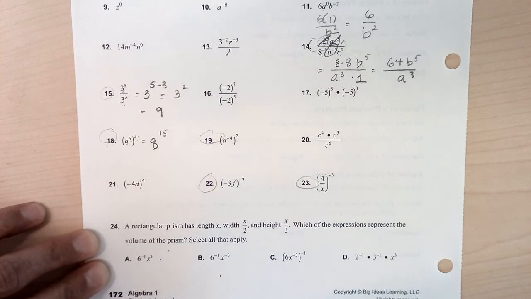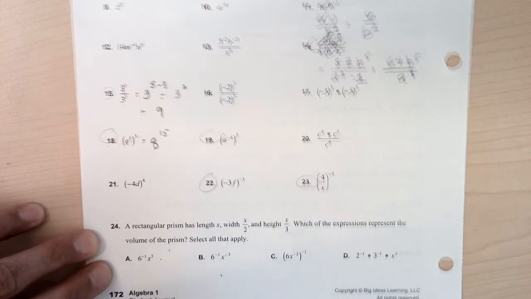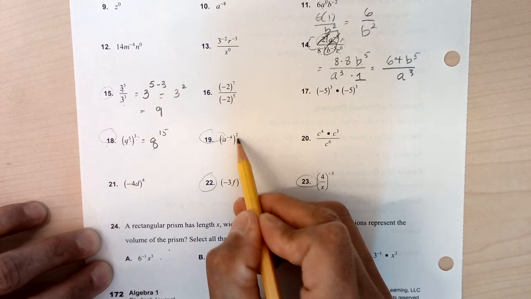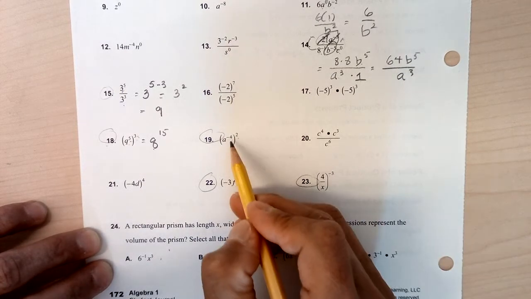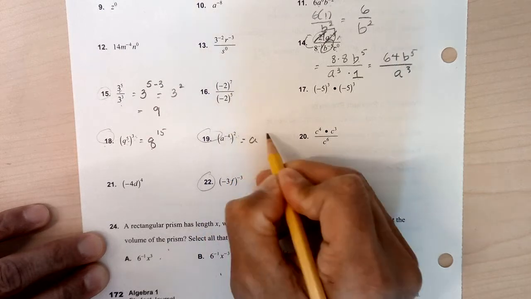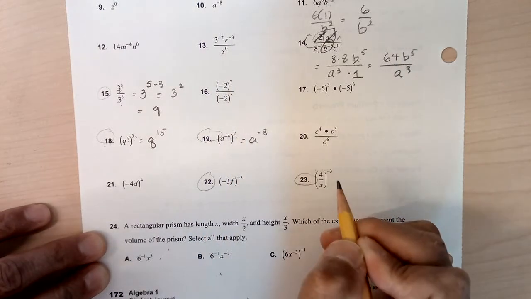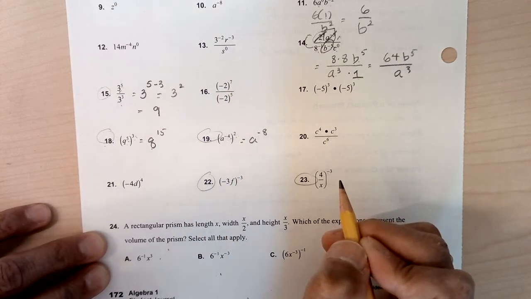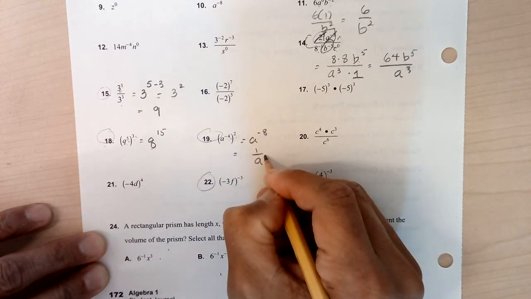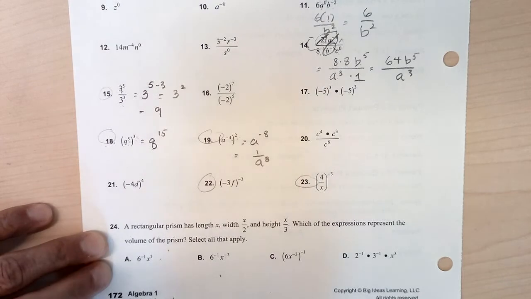Okay, number 19. There's a couple ways that you can simplify that. You can actually make the negative exponent positive first, or here's what I'm going to do. It's still a power of a power, even though it's a negative exponent here. So you can multiply the exponents. Negative 4 times 2 is negative 8. You still need to simplify that by making the negative exponent positive, and how you make it positive is by putting it in the denominator, 1 over a to the 8th.